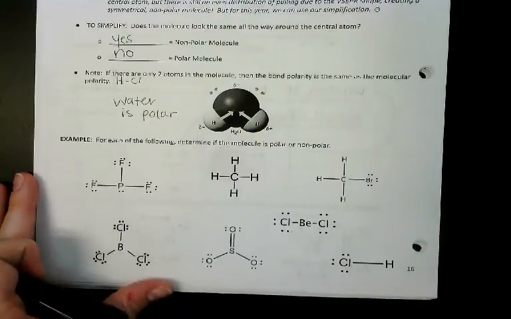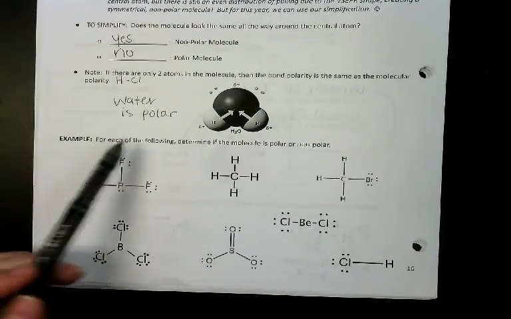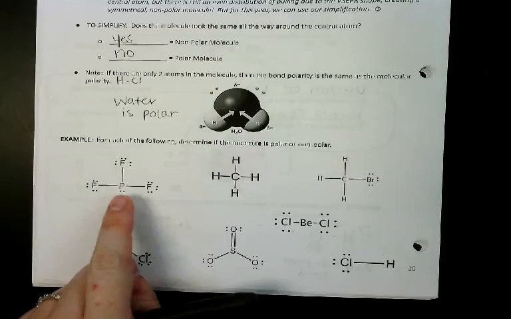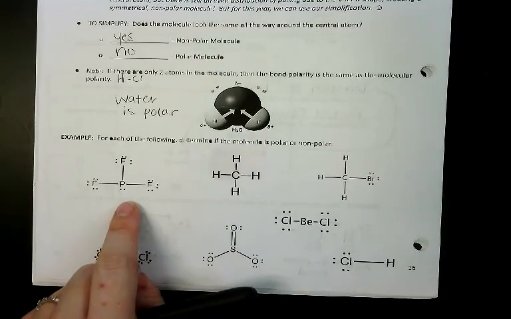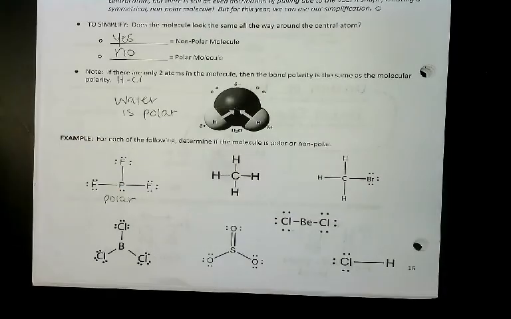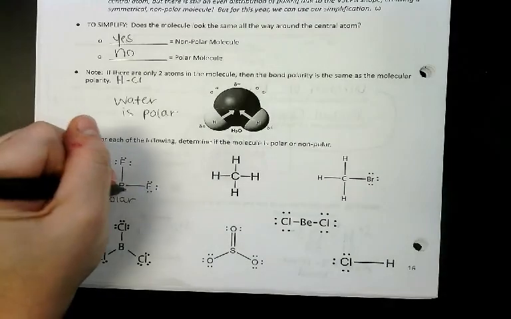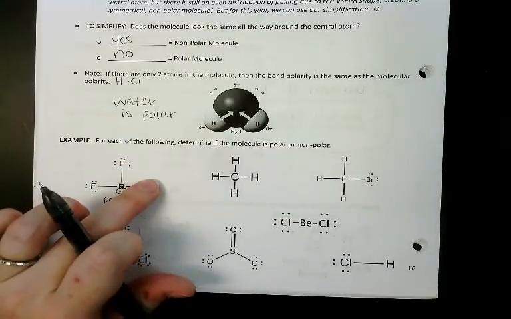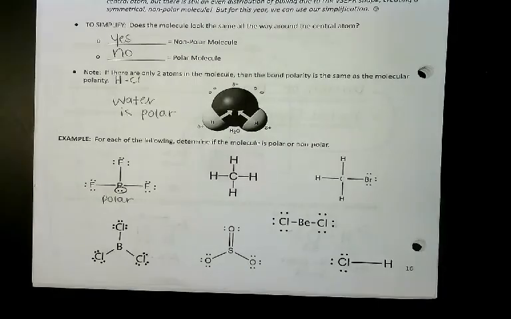But yeah, so for each of the following, determine if the molecule is polar or nonpolar. So remember, if it's polar, it either is going to have different elements surrounding it and/or an unshared pair in the middle. Okay, so looking at this first one, PF3, is this polar or nonpolar? Polar. Why? Why is this polar? Unshared pair on my central atom, right? I have the same element surrounding it, but that unshared pair on the central atom is going to cause it to be polar.